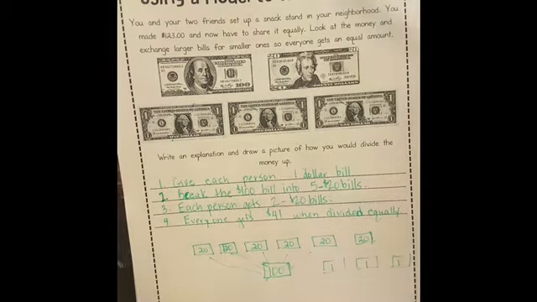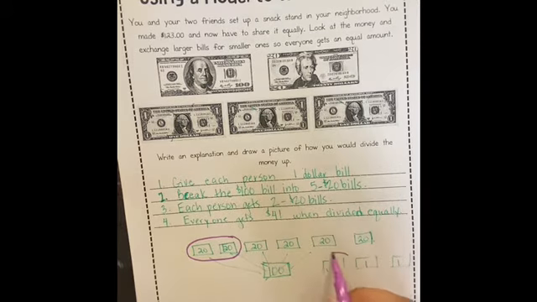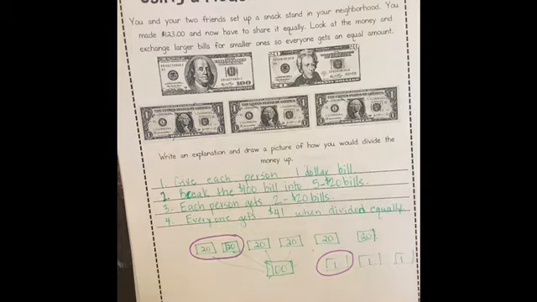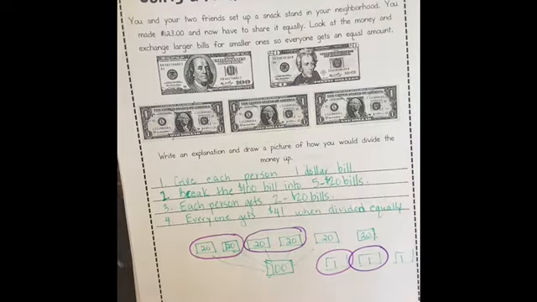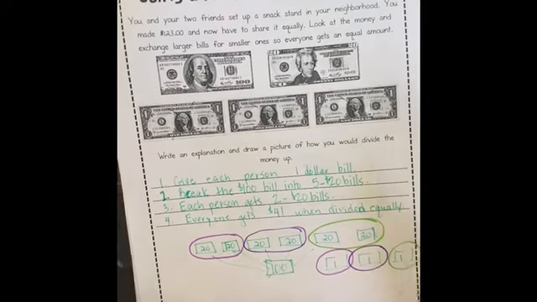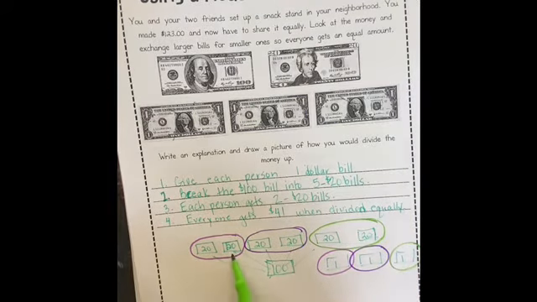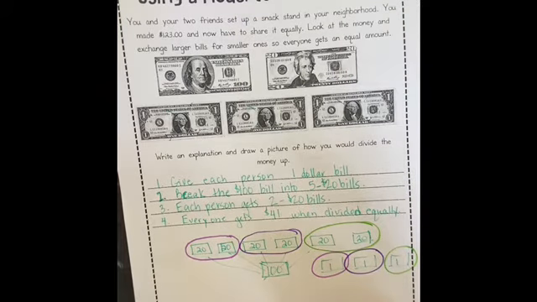So now I can go back and divide those into groups. So everybody's going to get the same amount of everything. Somebody's going to get two 20s and a 1. The next friend is going to also get two $20 bills and a $1 bill. And the third friend is going to get two $20 bills and a $1 bill. So each person is going to get $41. And the math problem that we would write in order to show that would be 123 divided among the three friends equals $41 each.